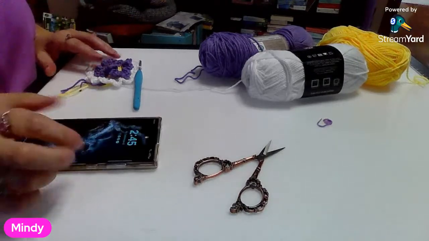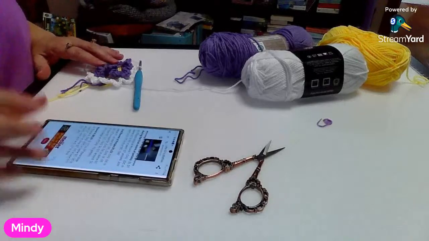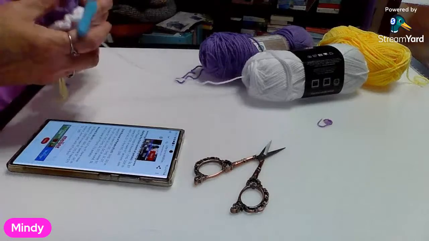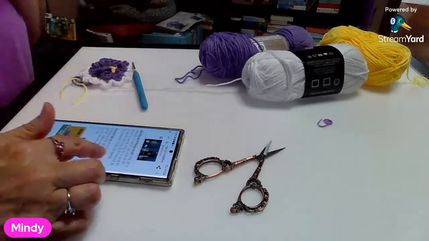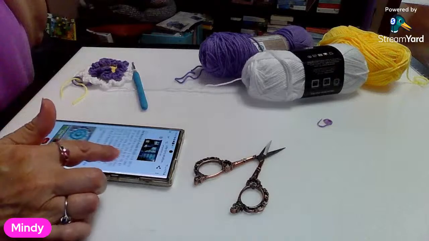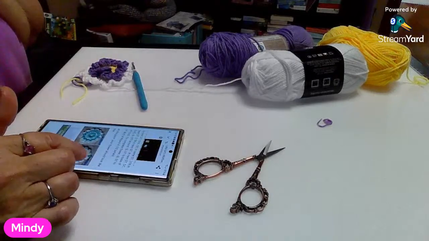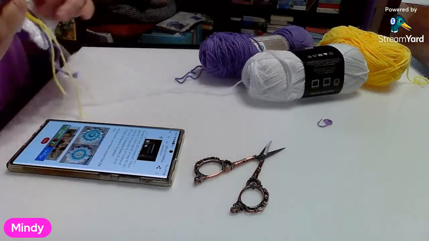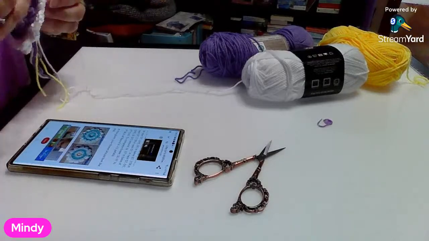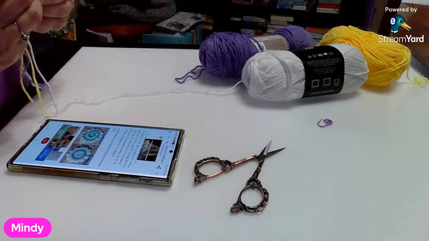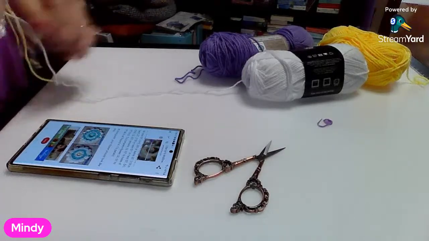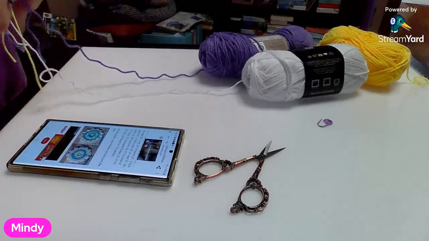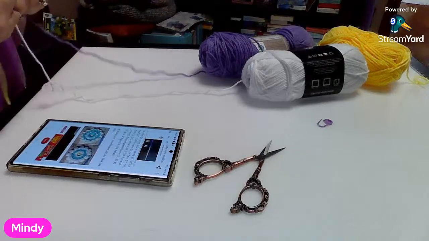So I think we're changing colors now. That is my thought. We're going to work in the back loop now and get ready for the next, because there aren't very many rounds. There's only round 3 and round 4. So we're switching to our purple now. I'm going to take this last slip stitch out, and we're going to bring up our purple here in this slip stitch. Okay, there we go. We got our slip stitch.